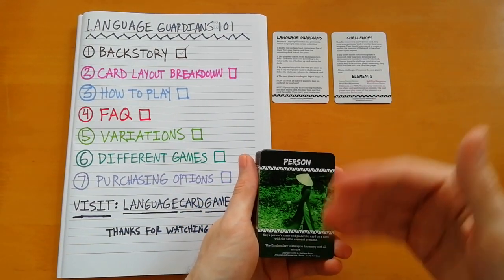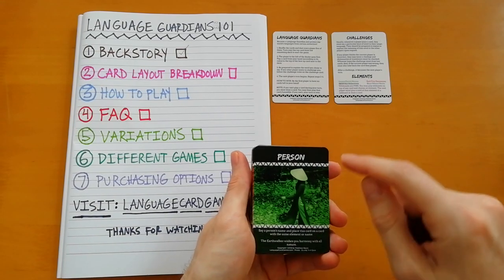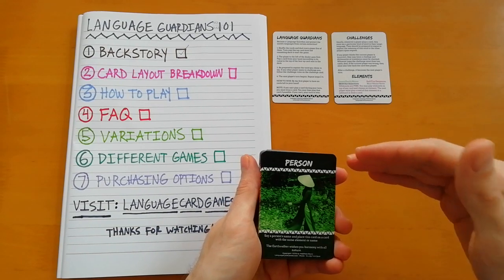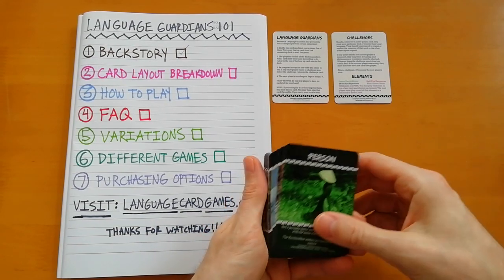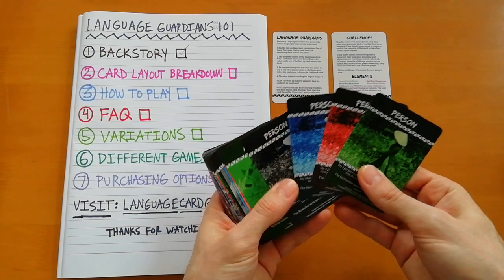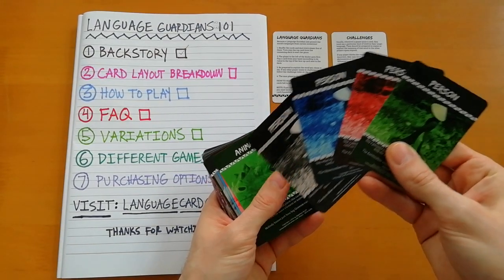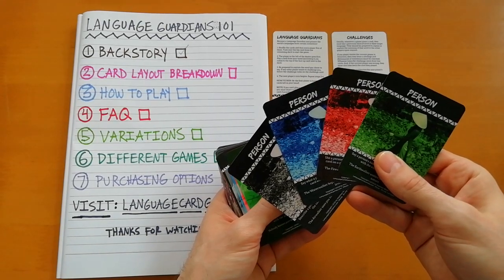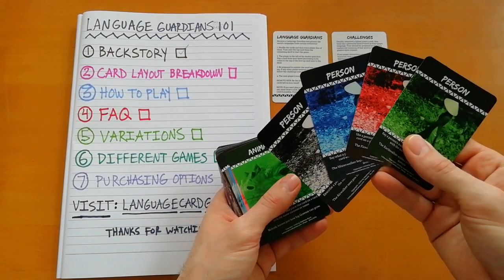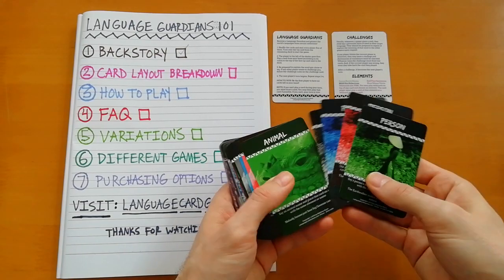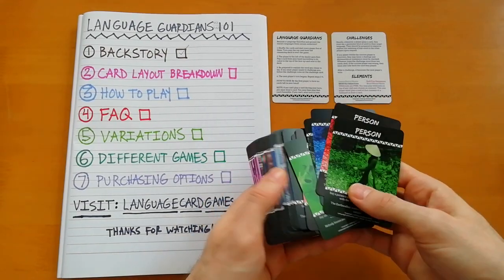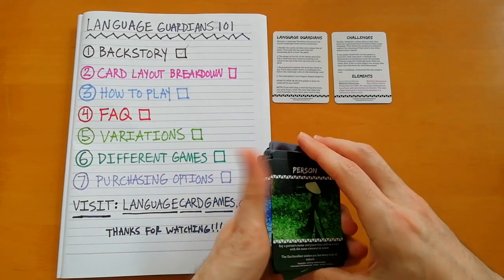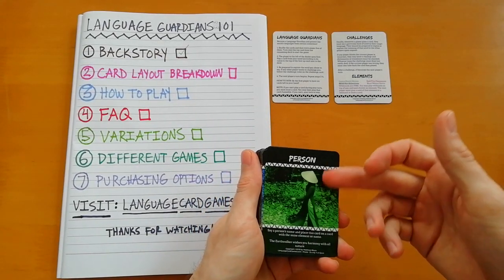So let's look at the card layout or breakdown. At the top is the name of the card. It represents the card's category. So you can see each category has 4 cards. The person category has 4 different cards, basically representing nouns, sentences, verbs, and adjectives. Every category has those 4 cards, except for the wild cards. They are singularly alone. And then comes the picture.